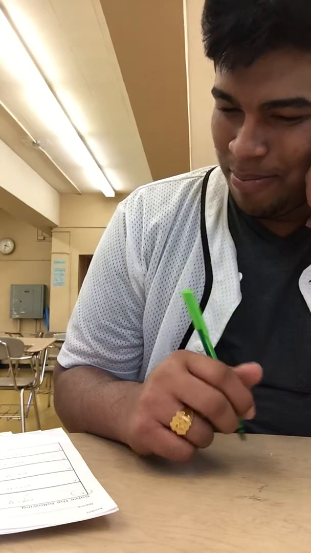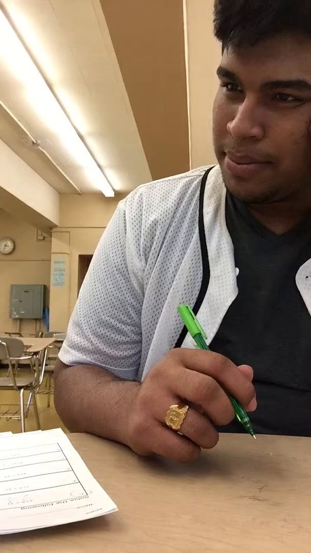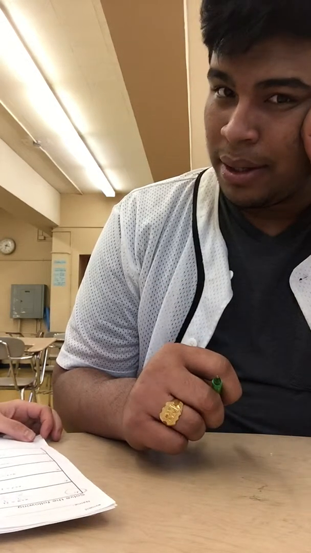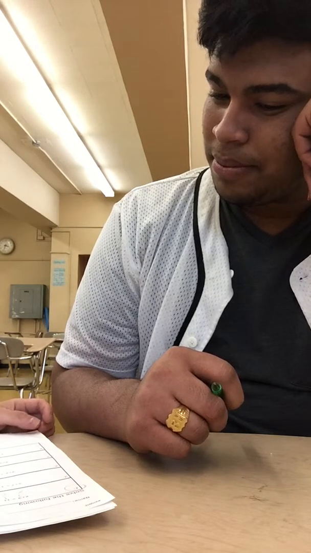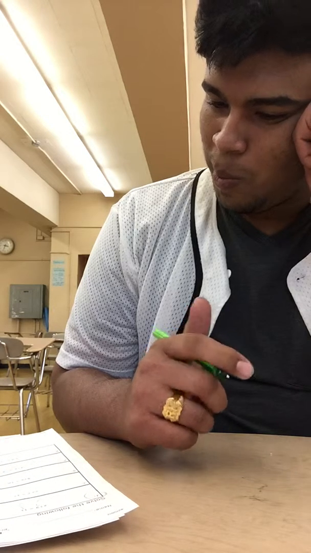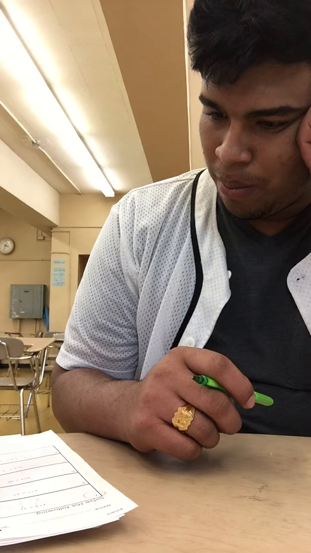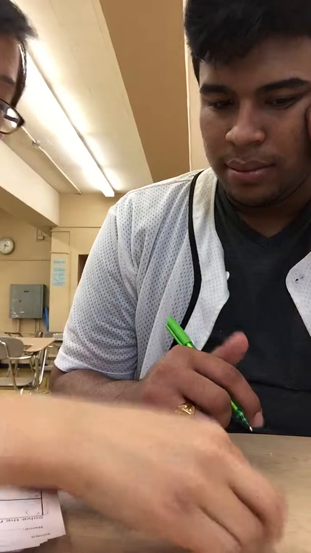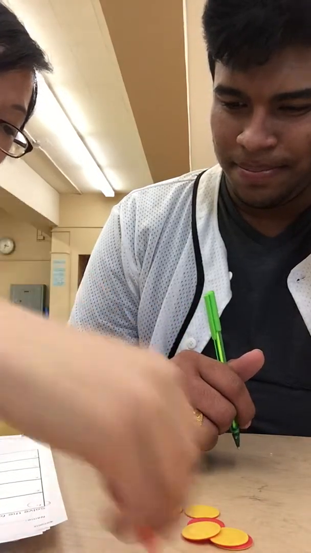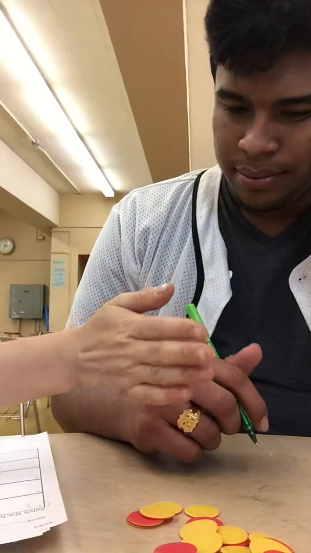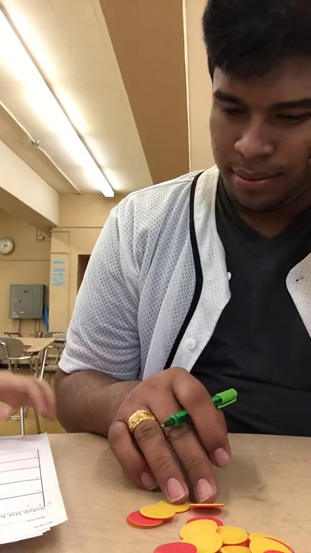So the last time we were in tutoring, we worked on solving one-step equations with a variable, right? In particular, we worked on addition, so problems like x plus 9 equals 11, and we have to find x. And we also used these chips, right? One color represented the left side and another color represented the right side.